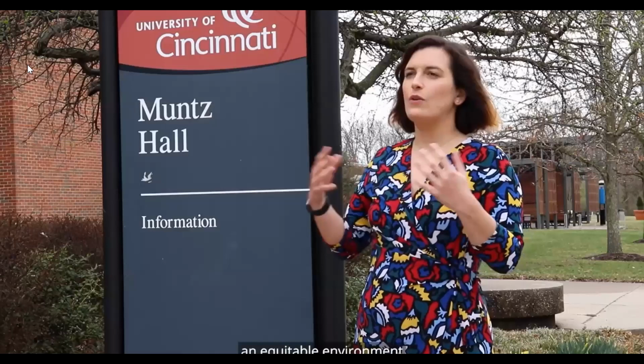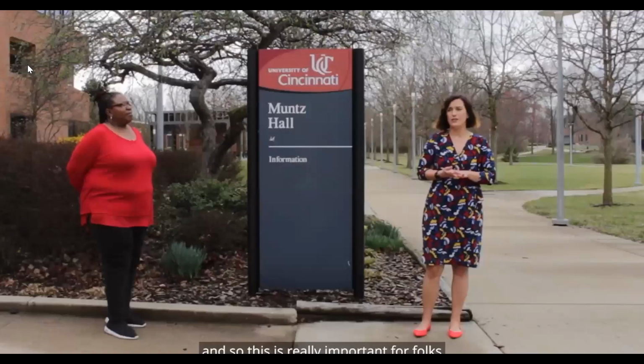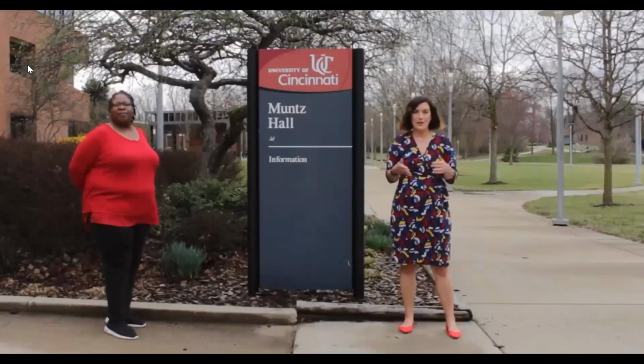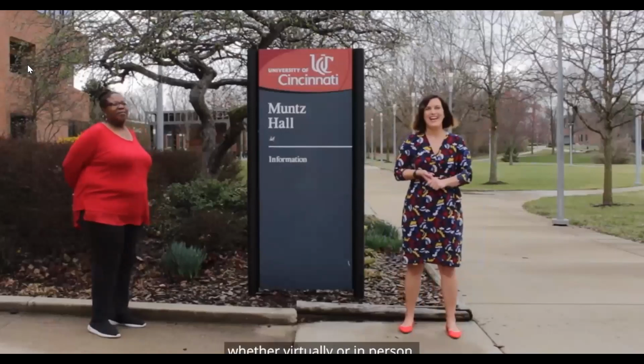And then I'm also our Deputy Title IX Liaison for UC Blue Ash College. And Title IX prohibits harassment on the basis of sex and discrimination on the basis of sex as well. And so this is really important for folks to know as well, because I'm always here, my door is always open, whether virtually or in person.